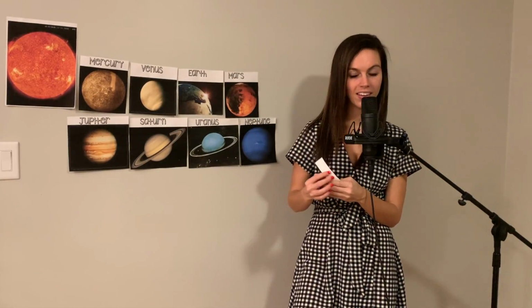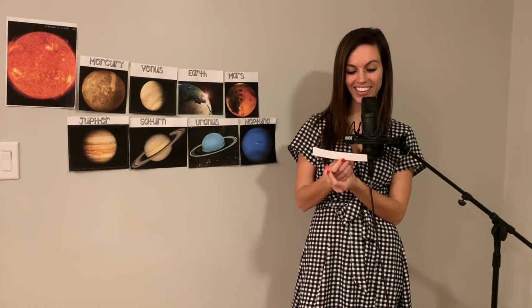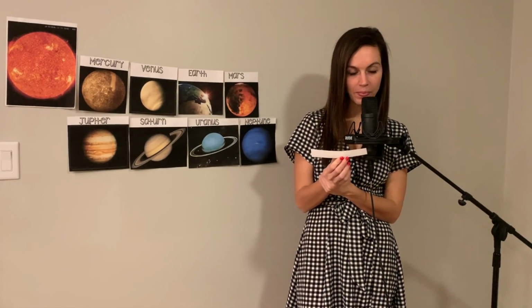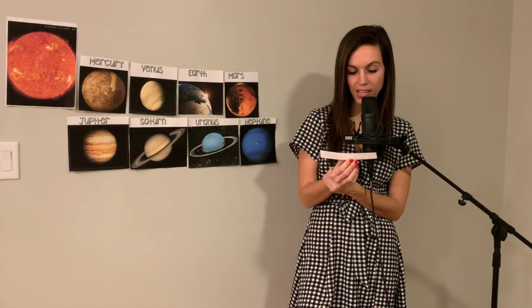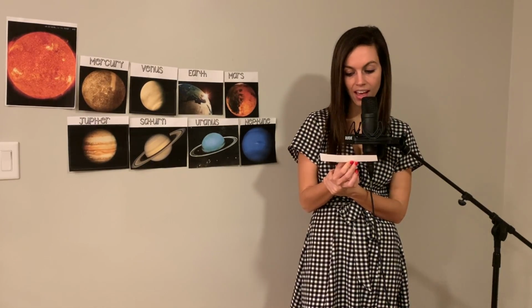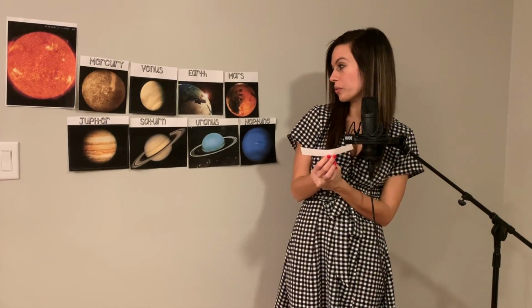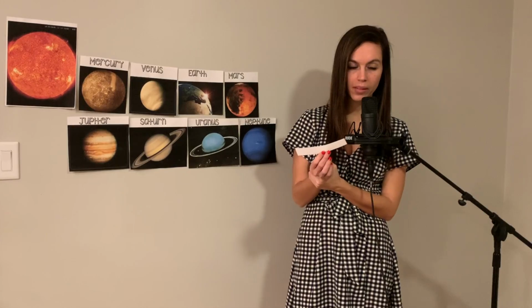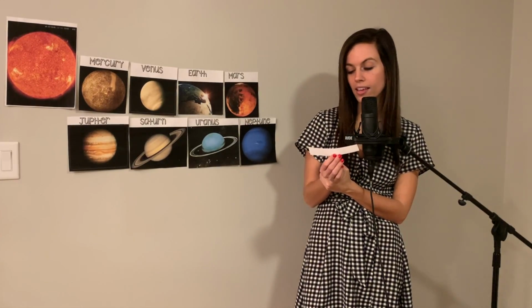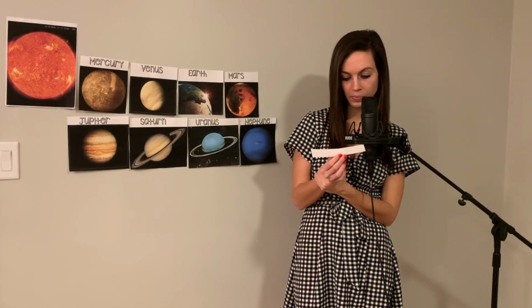Okay. Are we ready for the next clue? Good. Okay. This planet's rings are made almost entirely of ice particles. So think about the planets that have rings and think about which one's rings have ice particles.